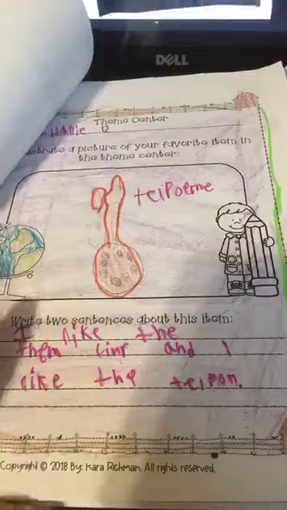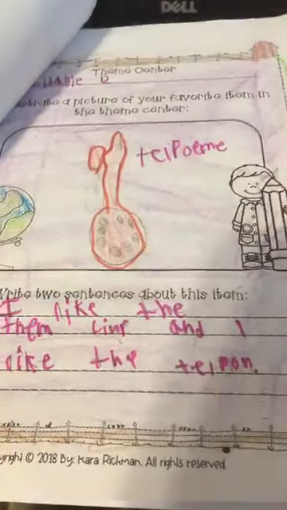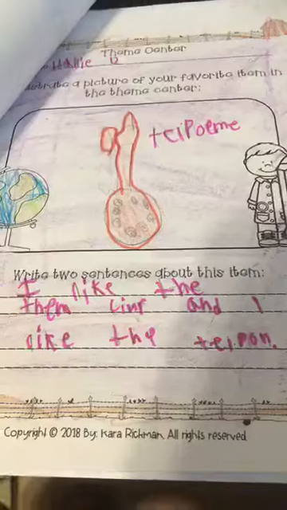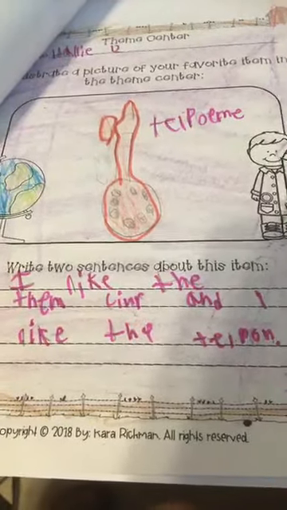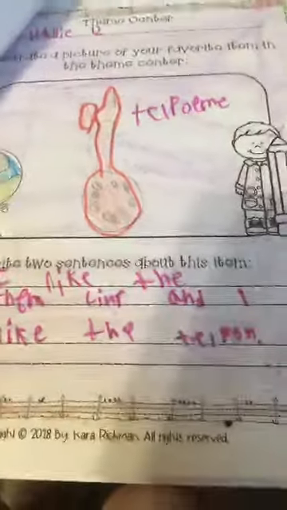This was the theme center. And every 2 to 3 weeks, I'd change my theme center. And this was an All About Me theme center that she drew a telephone. We talked about one of our 5 senses was hearing and using our ears to hear and talk on the phone. And so she drew the phone and then she wrote a sentence about it. Most of my centers, they have to write something about what they're drawing.